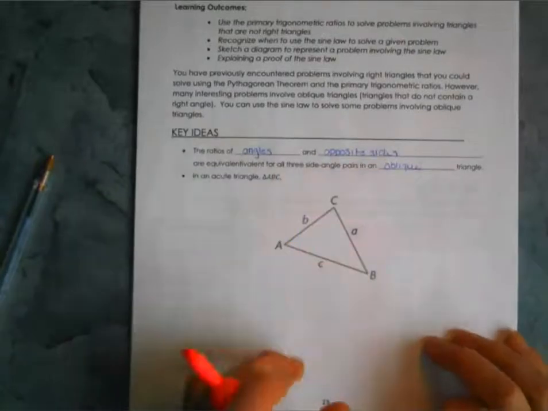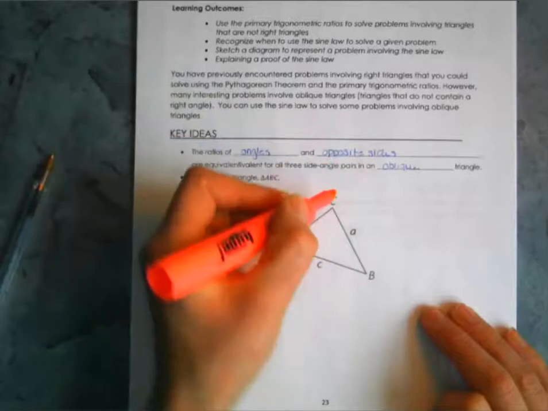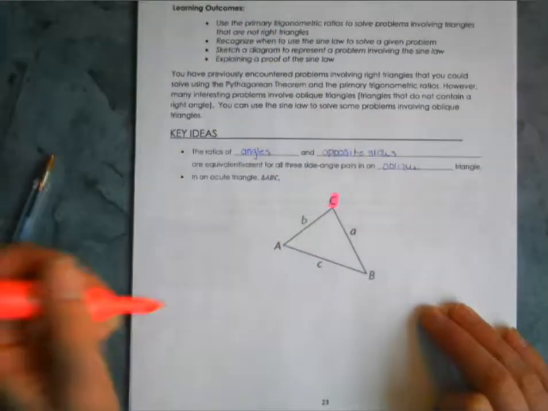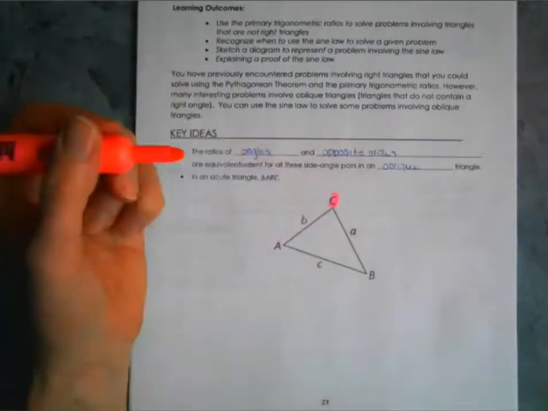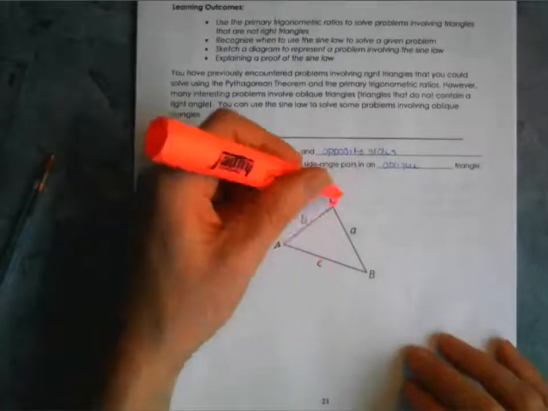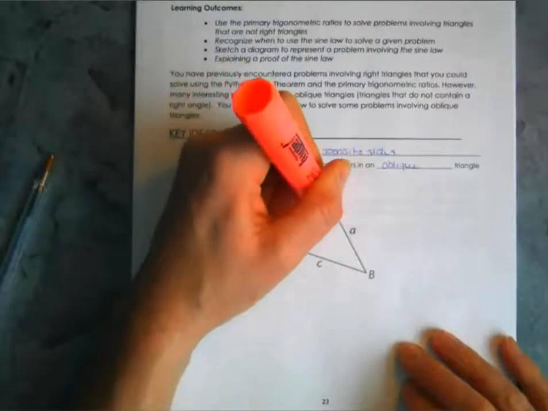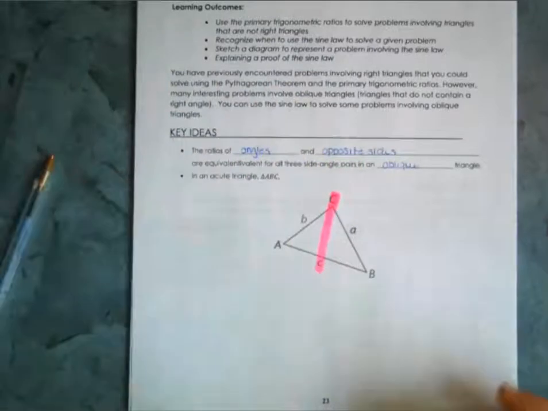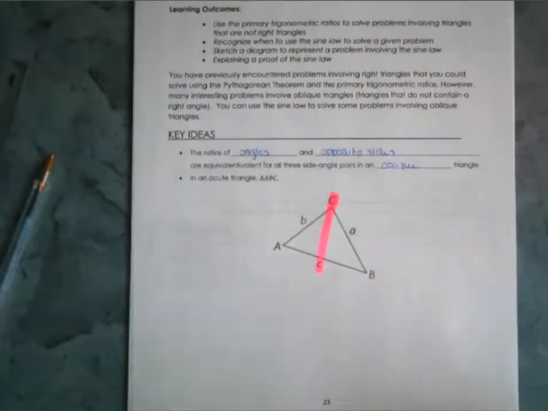If you look at this triangle here, if we label this angle as angle C, remember angles are always identified with a capital letter, then straight across from that is going to be the opposite side, just like when we're looking at opposite sides in trig ratios. It's straight across from the angle that we're working with. If you go straight across, you're going to find the opposite side, which will be identified by the same letter but in lowercase.